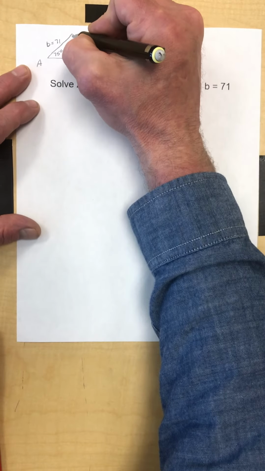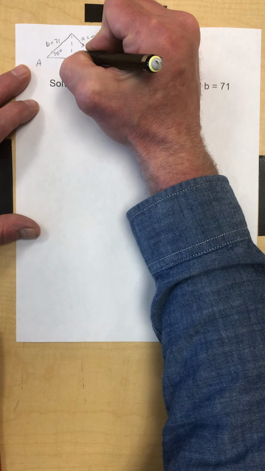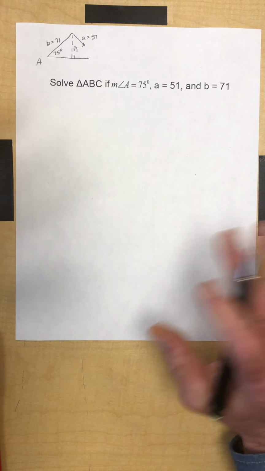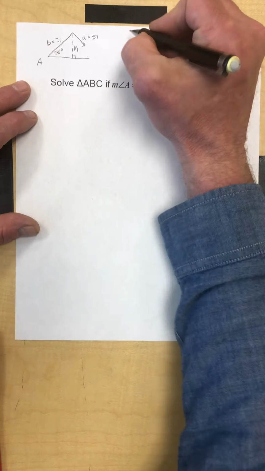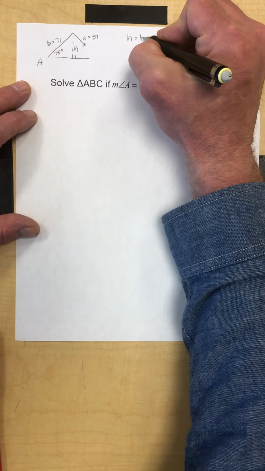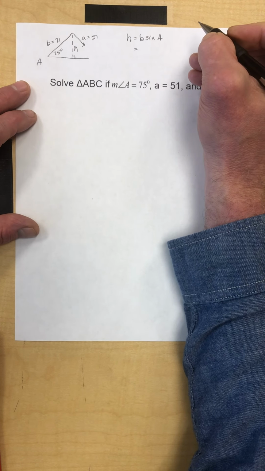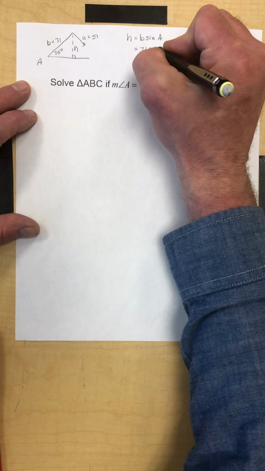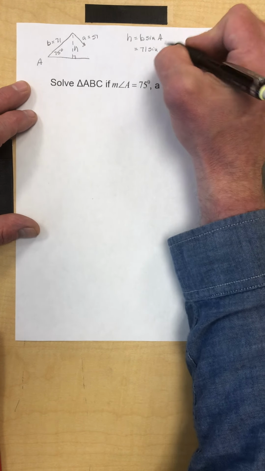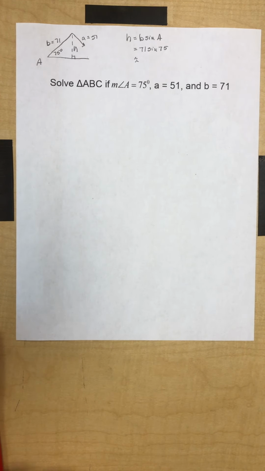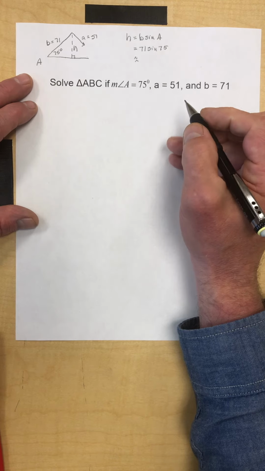And then let's form our height. So the very first thing we have to do is calculate the height, and let's see whether or not we can even form a triangle. Remember your height ends up being b times the sine of angle A. So we get little b, which is 71, times the sine of angle A, which is 75 degrees. And we punch that into our calculator: 71 times the sine of 75 degrees, and I am getting 68.58.